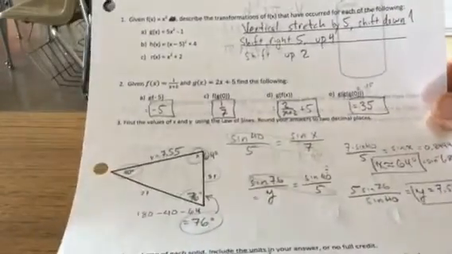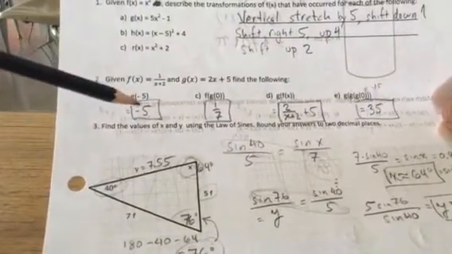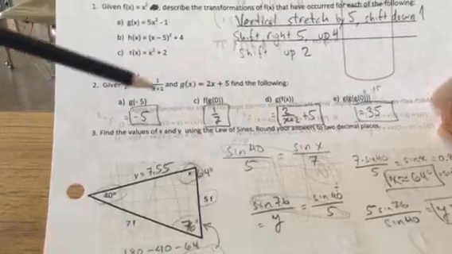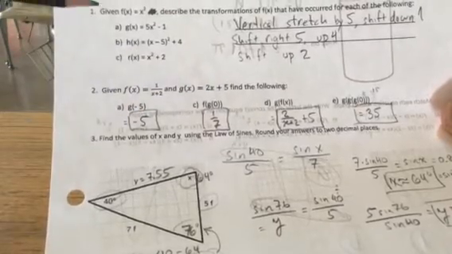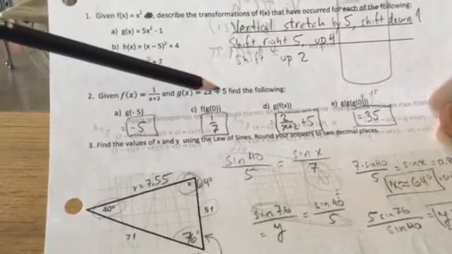Okay, let's go through the number 2 here. You're just evaluating these functions for different inputs. So you put a negative 5 into g, you get negative 5 out. Just you can do the arithmetic there. If you take g of 0, 2 times 0 is 0, plus 5 means 5.